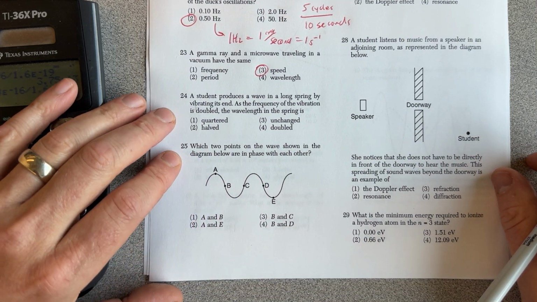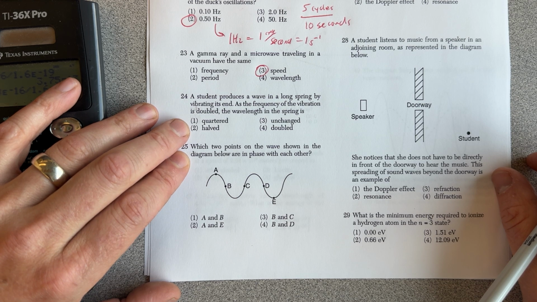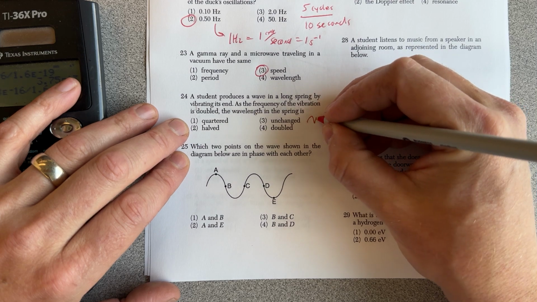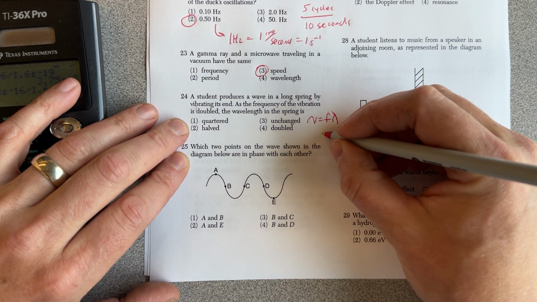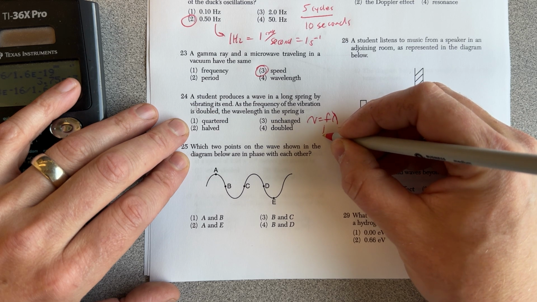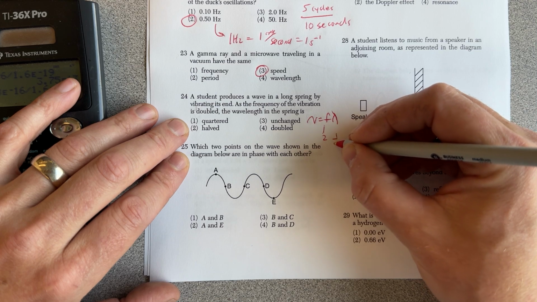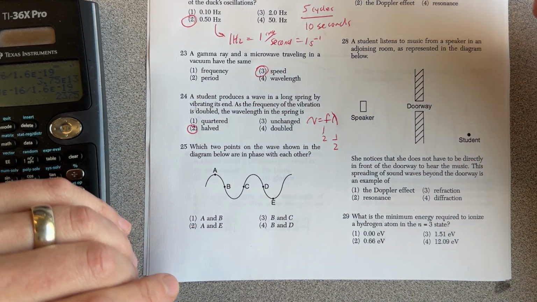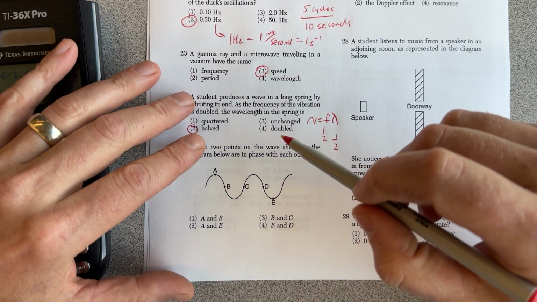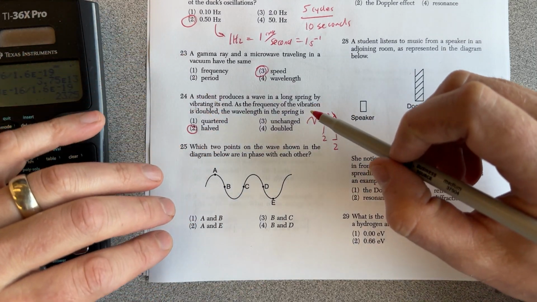A student produces a wave in a long spring by vibrating its end. As the frequency of the vibration is doubled, the wavelength of the spring, well, speed is going to be constant. v = fλ, right? So if you're doubling the frequency, to maintain the same product you'd have to halve the wavelength. Speed will be the same in the spring, right? That speed depended on the tension of the spring. It depends on the density of the medium, the tension in the medium, and so on, okay?